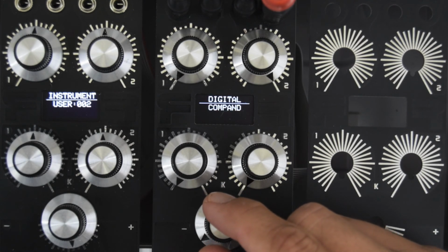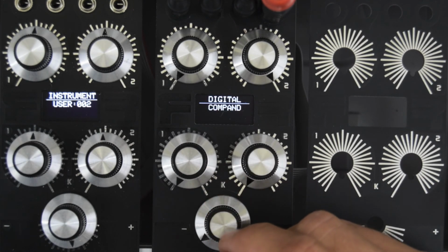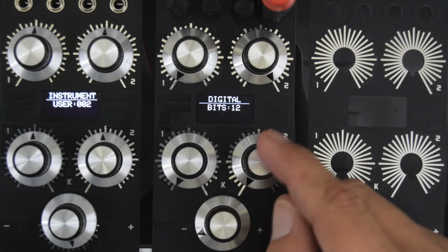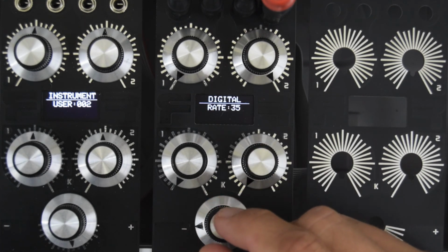Here's our digital effects section. Here we could select companding, distortion, or bit crushing. We can define the number of bits. And we can set the resample rate.